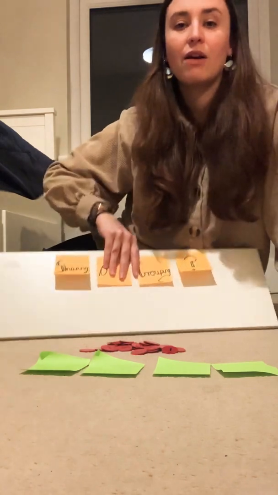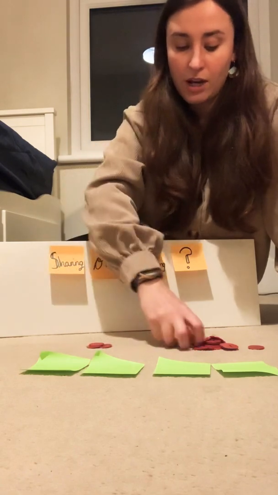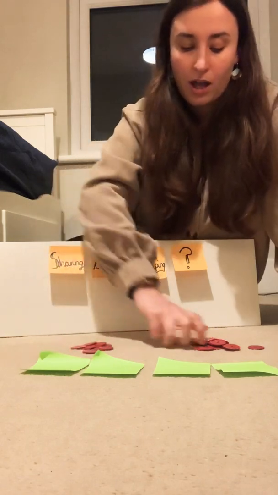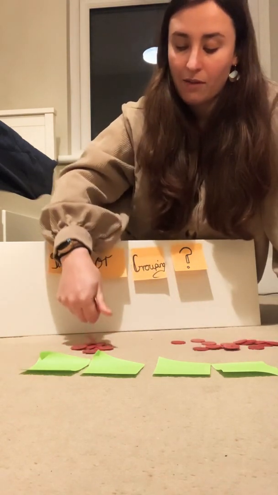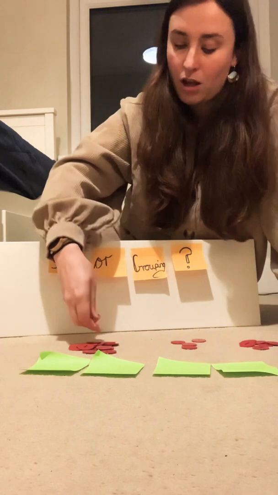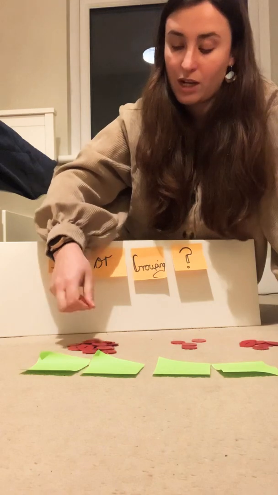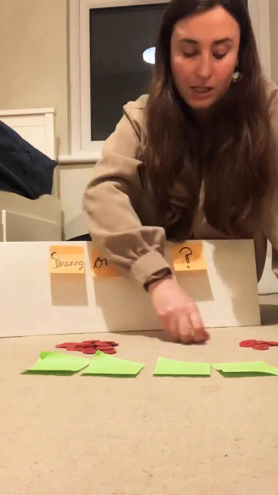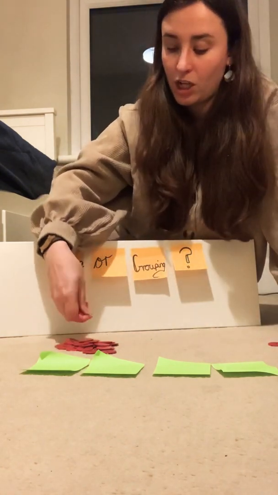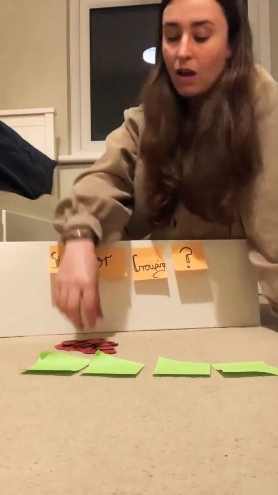I have here a number of counters. Let's count how many counters I've got. 1, 2, 3, and so on, up to 36. So I have 36 counters here.